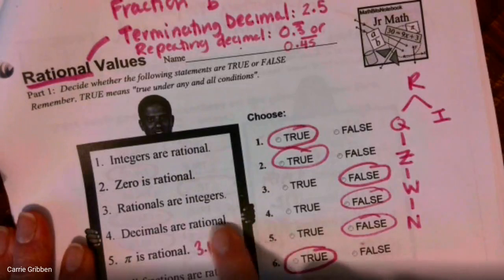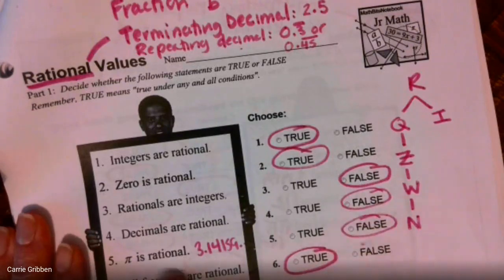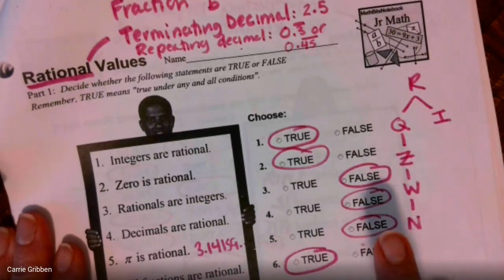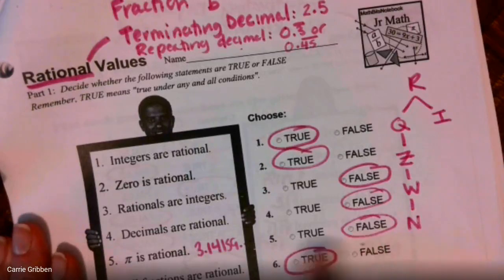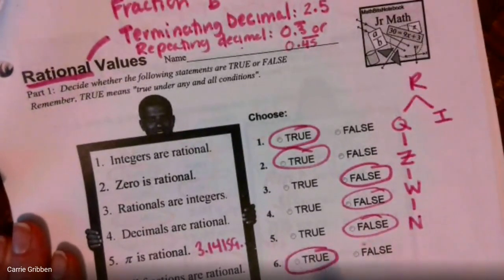Okay. Decimals are rational? Again, not all, only the repeating decimals and the terminating decimals. So that's why I circled false there. Pi is definitely irrational because we all know 3.14159 dot, dot, dot goes on forever, doesn't have a pattern, so that would be irrational. So that's why I circled false. And all fractions are rational? Yes. Okay, if you can write it as a fraction, it's rational.